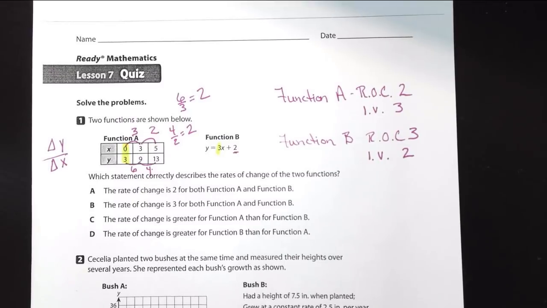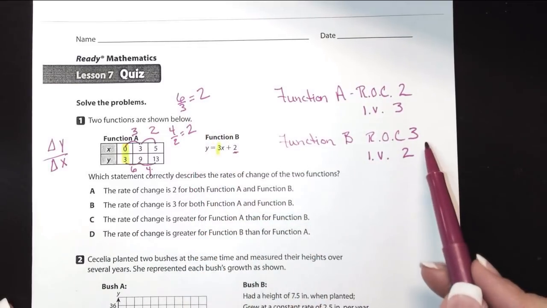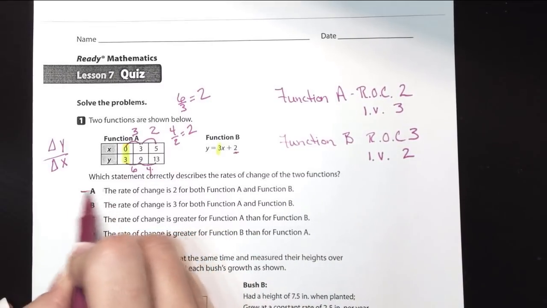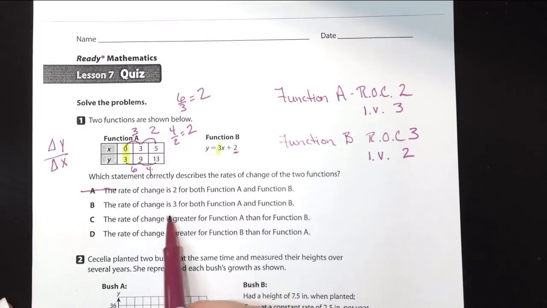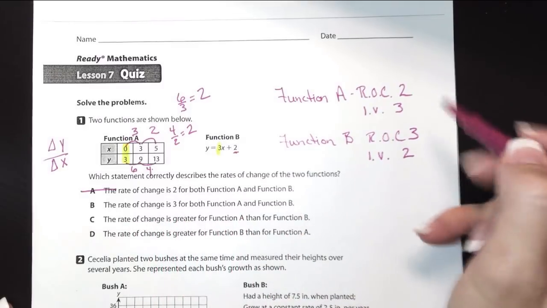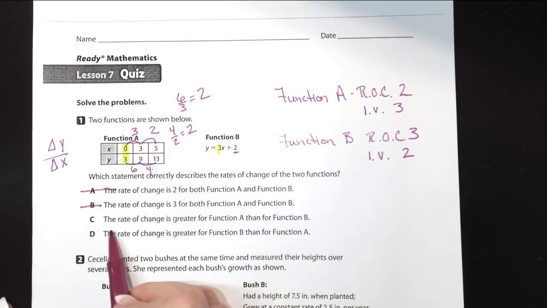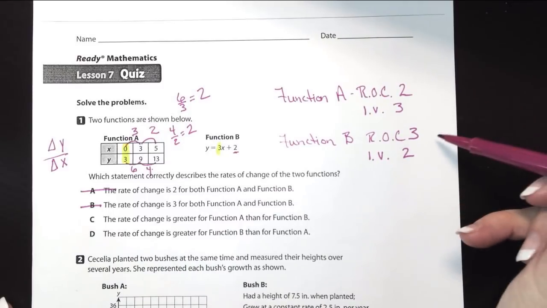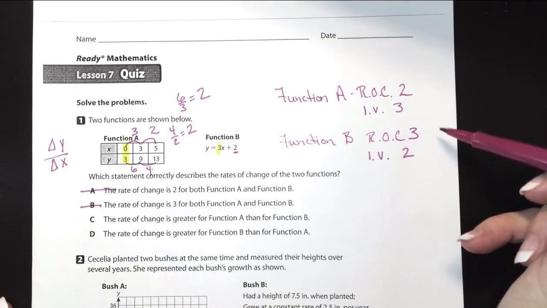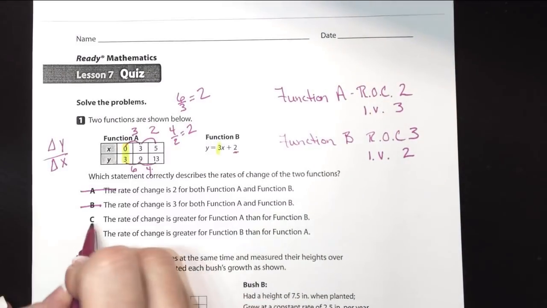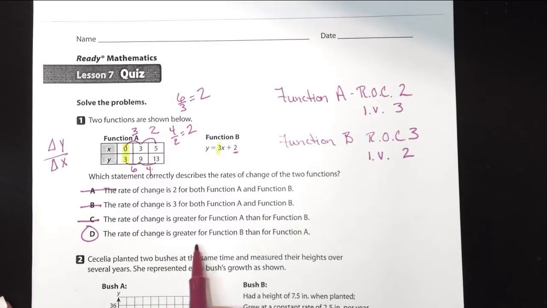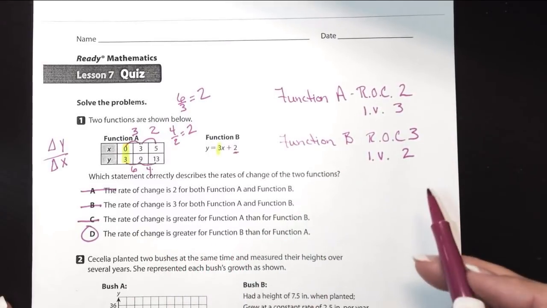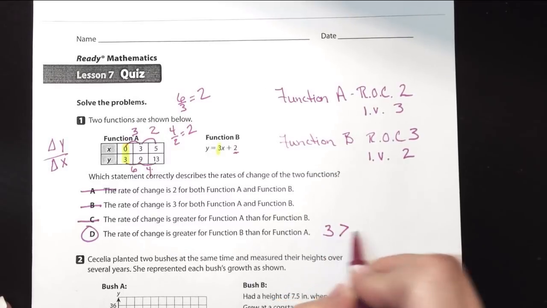All right, now the choices were: A, the rate of change is 2 for both function A and function B. Yes for function A, no for function B, so no. B says the rate of change is 3 for both function A and function B. No. C says the rate of change is greater for function A than for function B. Well, A is 2 and B is 3, so A is not greater than B. So no. So it had to be D: the rate of change is greater for function B than for function A. Because yes, 3 is greater than 2.